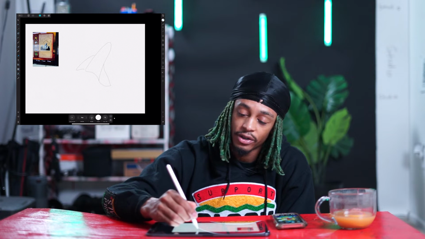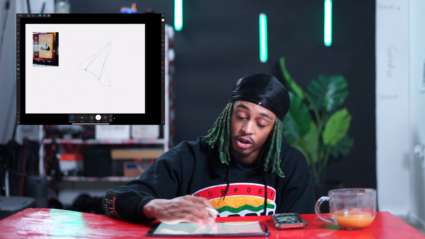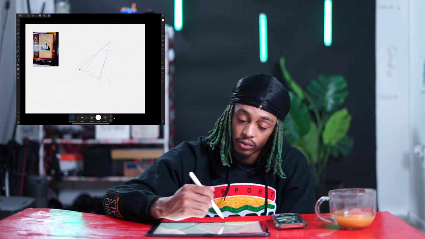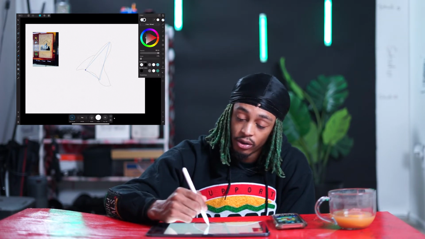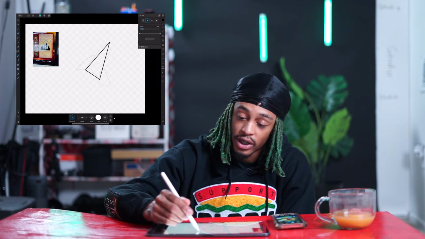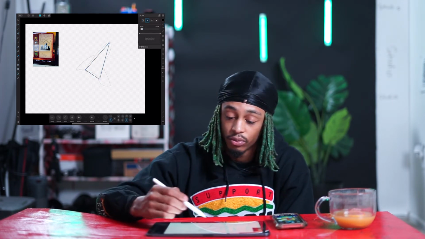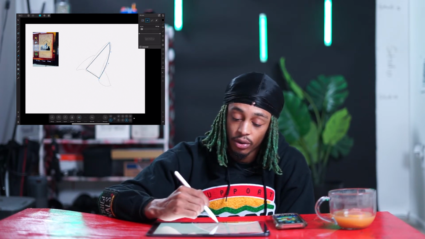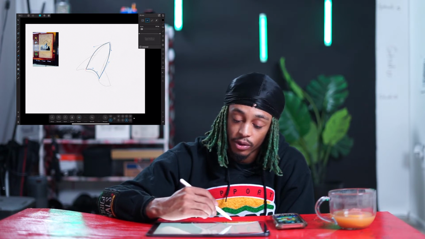So let's say for example, I'm going to tap on the screen, tap again and tap again, and then in order to close it, I'm going to tap again, and that closes that triangle shape we just made, right? So we just made a solid three-sided shape. Now with this node tool, these are called nodes, you can take those and change them into different shapes as well.